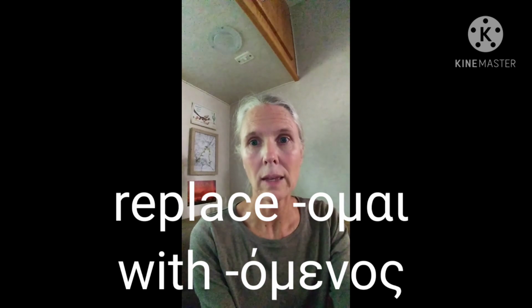We saw krinome and apokrinome earlier, which have this form as well. The middle or passive voice verbs ending in ome form their present participles differently. To form the present participle for these verbs, you take off the ome and you add omenos. So erchome becomes erchomenos, with that different ending and also the switch in accent.